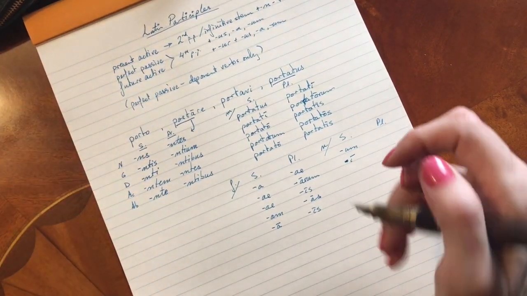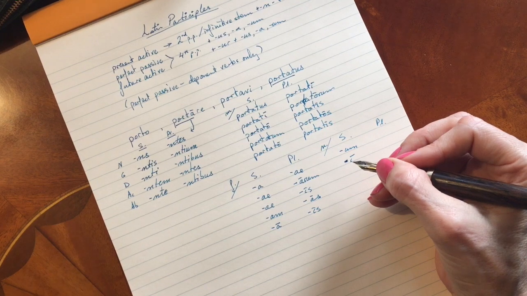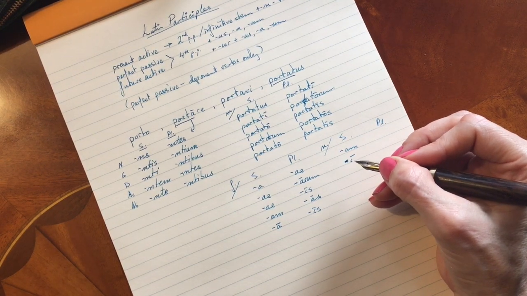I think we've got to put the center a little. Okay. Let's get back on track now.